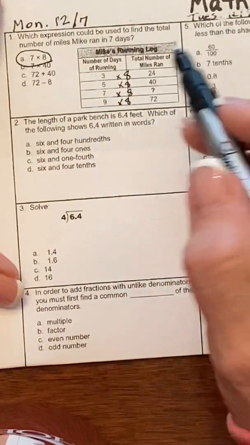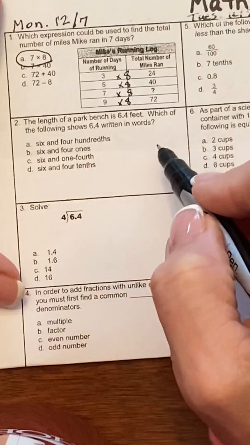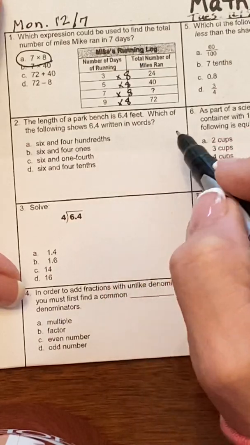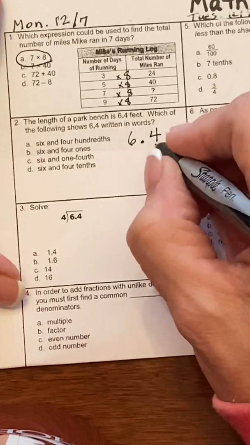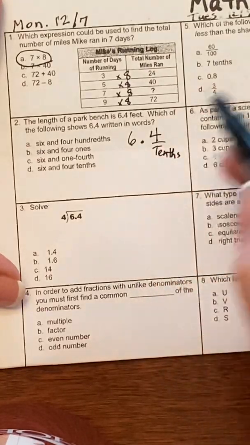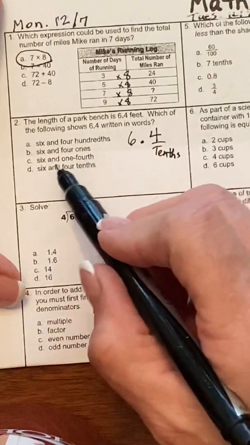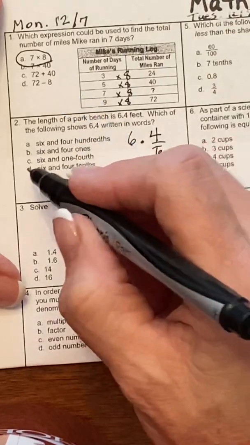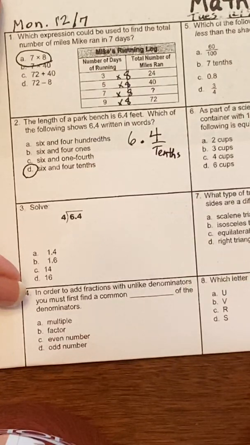Okay, the next one talks about the length of a park bench, which is 6 4/10 feet long. Which of the following shows 6 4/10 written in words? 6 and 4, and then it names the place that this 4 is in. It wouldn't be 6 4/100. It wouldn't be 6 4/1 or 6 1/4. 6 4/10. There it is. All right.